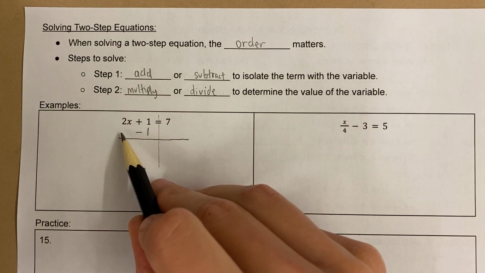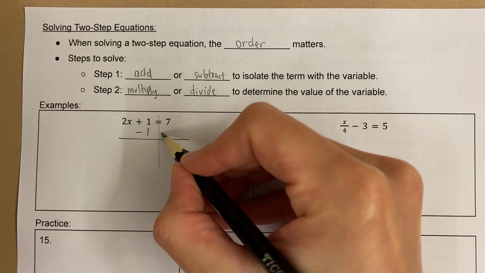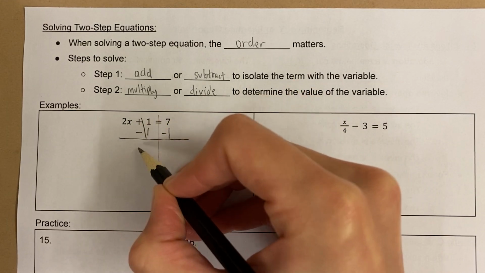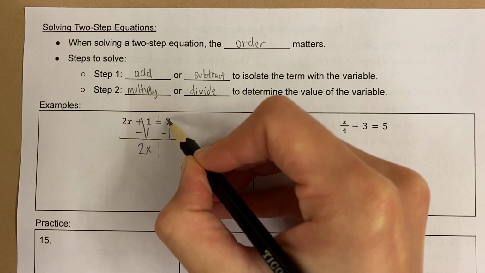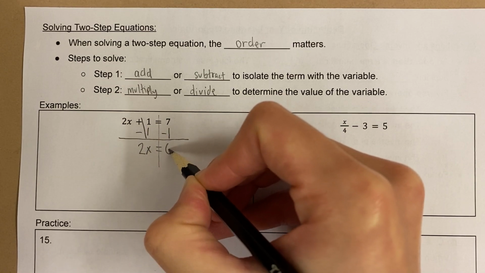And of course, if I write minus 1 on this side of the equal sign, I don't write it here. That's on the same side of the equal sign. I put the minus 1 over here. Looks like this. 7 minus 1 is 6.